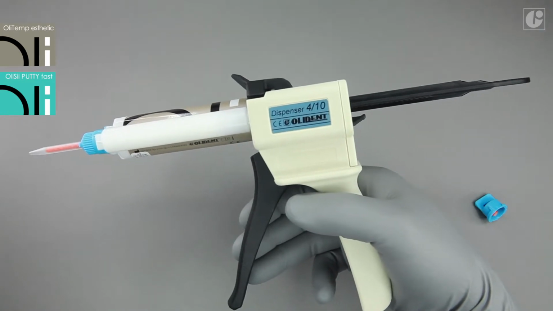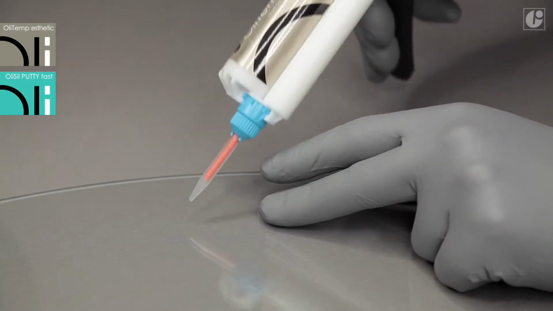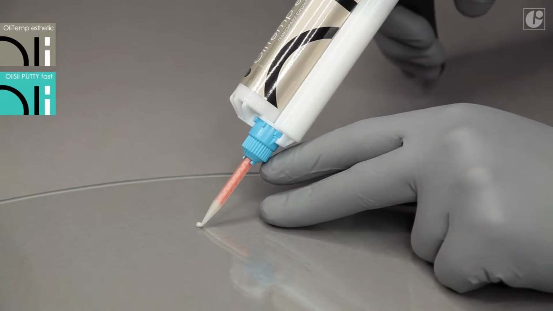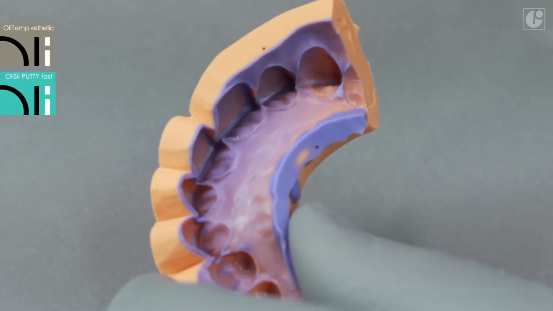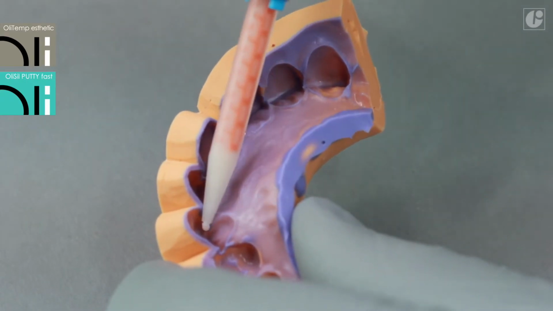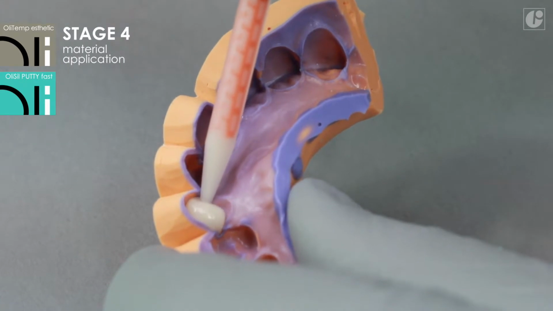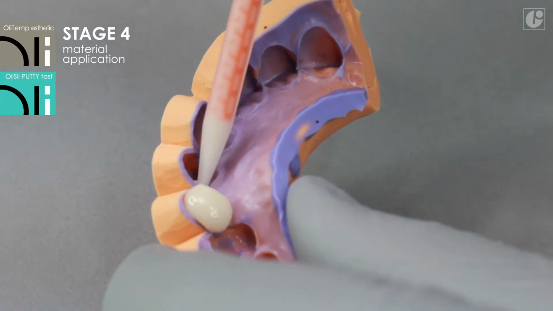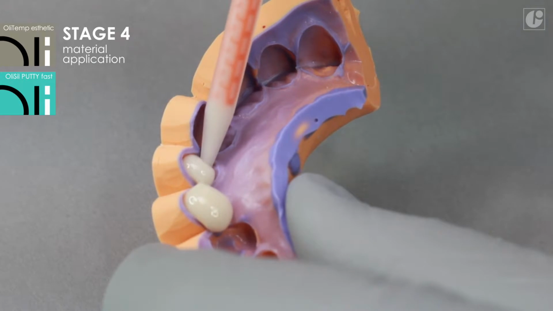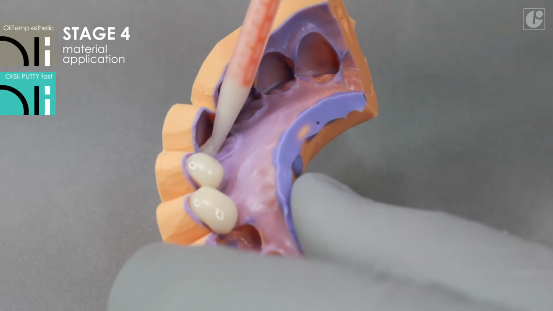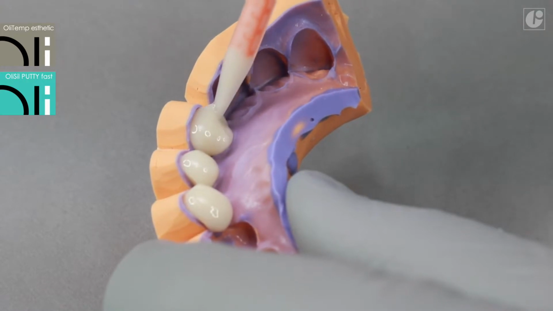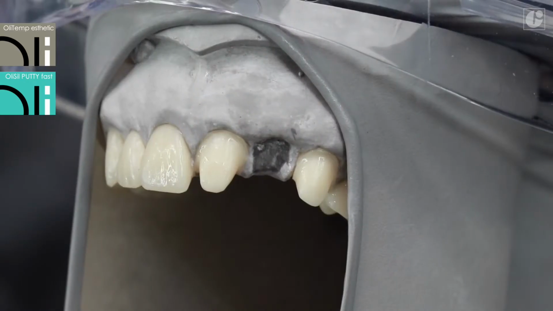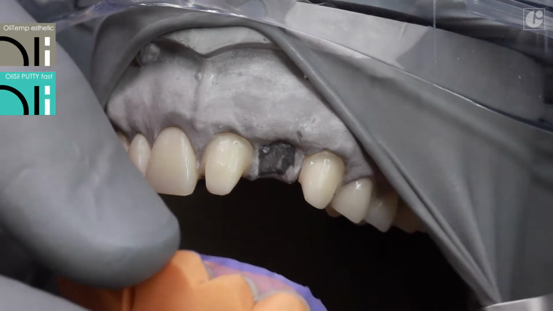Just before the first application, squeeze out a small amount of the material and discard it. It is commonly recommended for dual curing materials to level the base and the catalyst in the cartridge. When applying OliTemp Aesthetic, the mixing tip should be immersed in the material at all times to prevent the formation of air bubbles. This way, future corrections of the restoration can be avoided. Reposition the filled impression into the oral cavity within 1 minute from the start of OliTemp Aesthetic application.